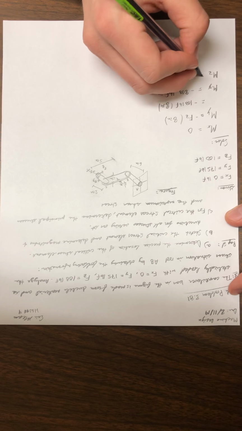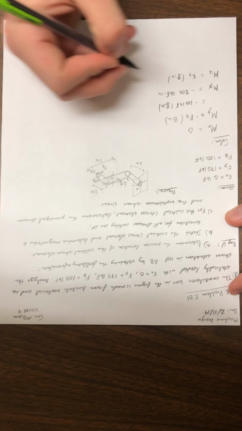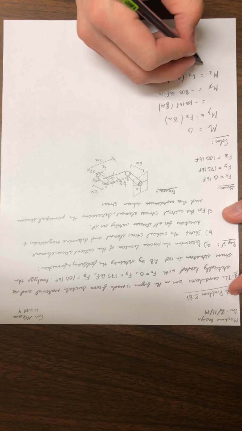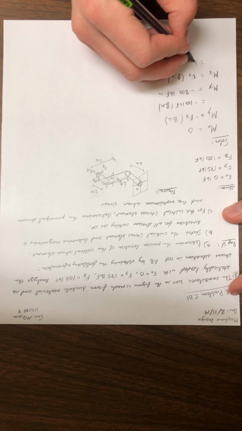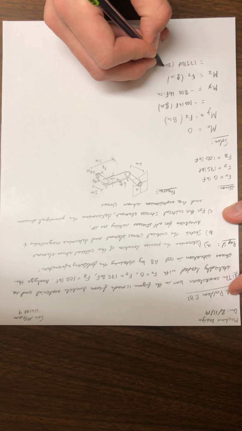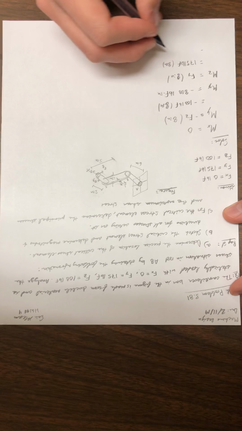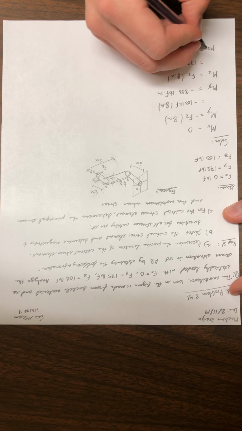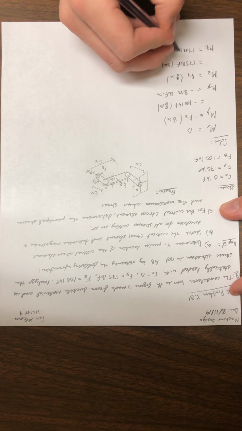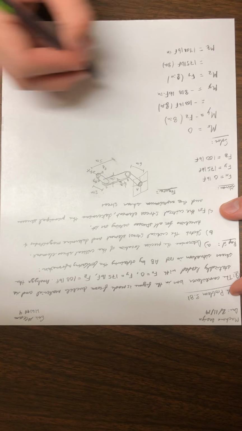And lastly, we have Mz is equal to Fy times 8 inch, plugging those values in. Multiplying those two values, we get an Mz of 1,400 pound force times inches.